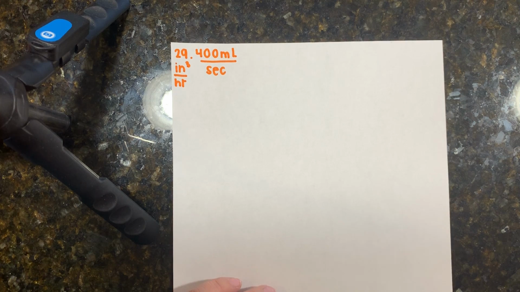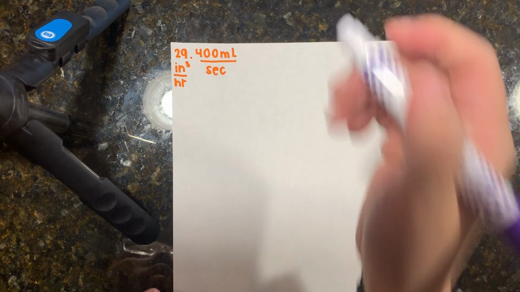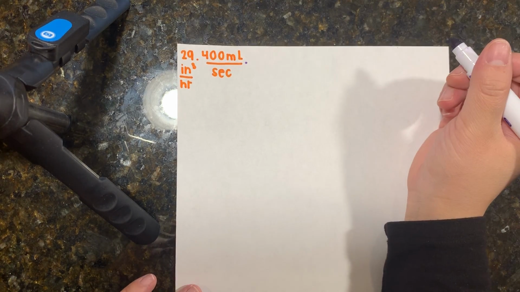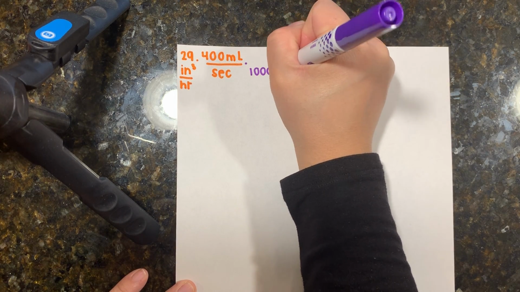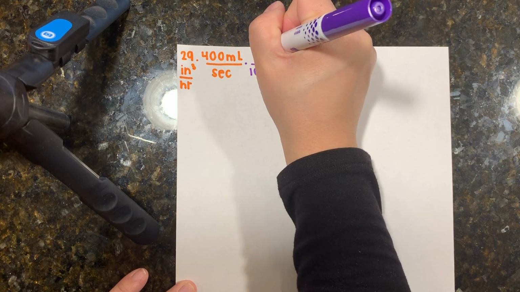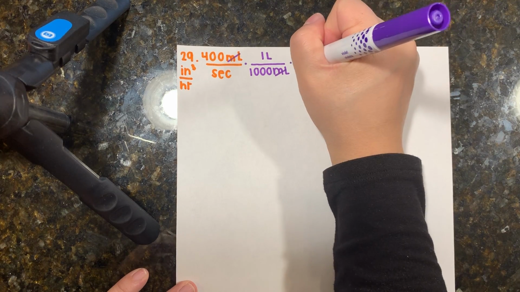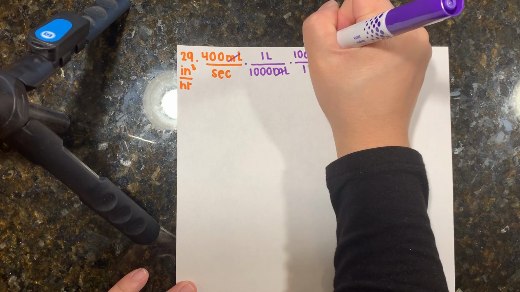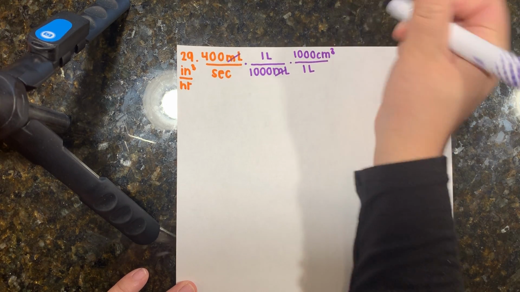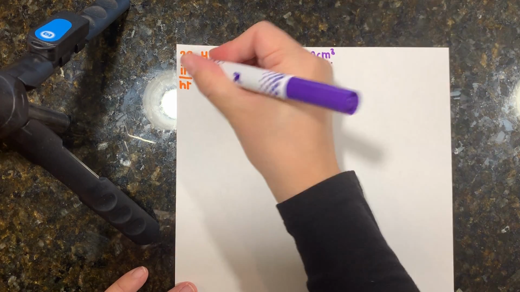And then lastly, we're going to look at number 29. So for this one, we have to get from milliliters per second to inches cubed per hour. So what I'm going to start by doing is going from milliliters to liters. Now I know that there's 1,000 milliliters in 1 liter, so my milliliters are going to cancel. Then I know that there's 1 liter in 1,000 cubic centimeters, so centimeters cubed. So my liters are going to cancel. And now I need to go from centimeters to inches.